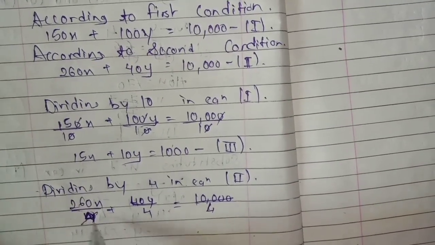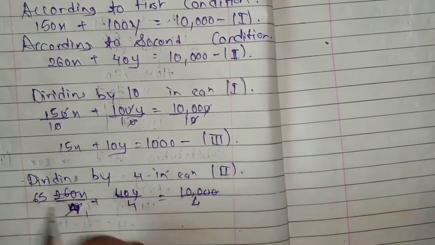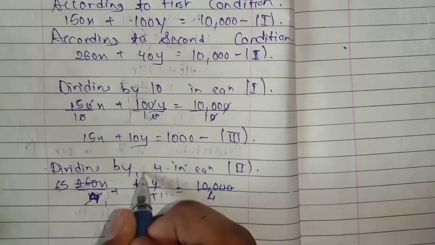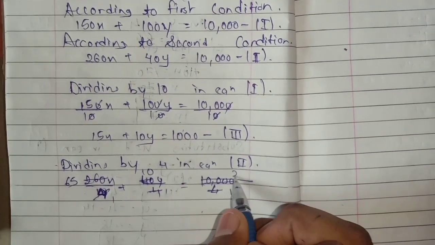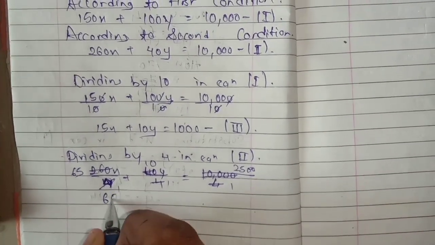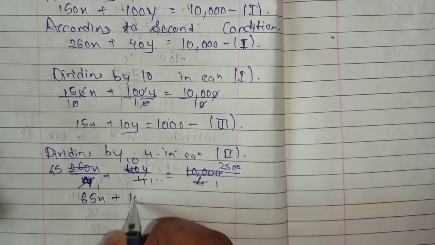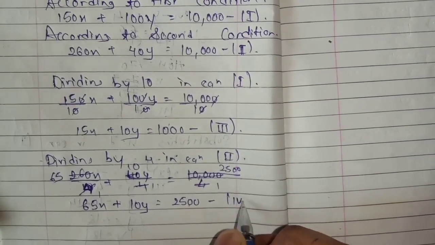When we divide 260 by 4, it gives 65, 40 divided by 4 is 10, and 10,000 divided by 4 is 2500. So the equation number 4 will be 65x plus 10y is equal to 2500. This will be equation number 4.